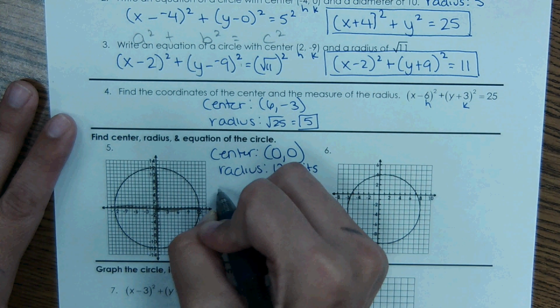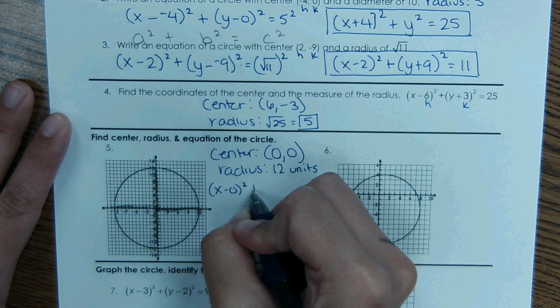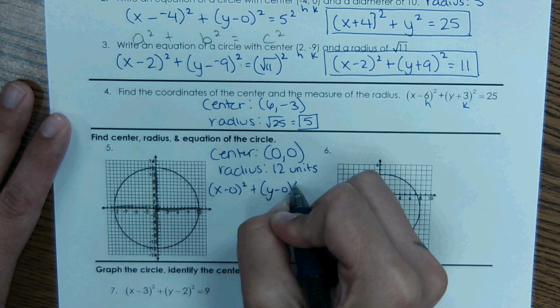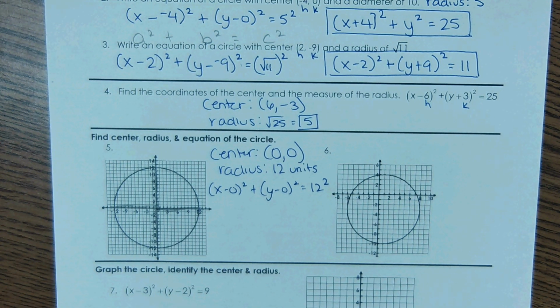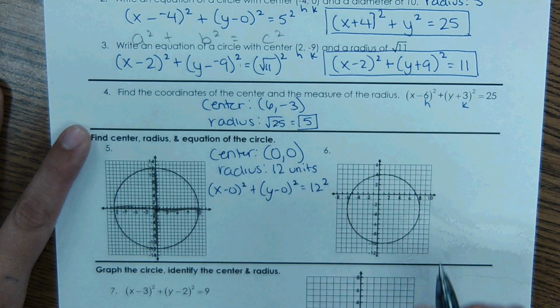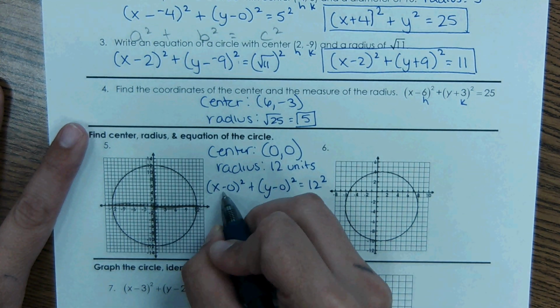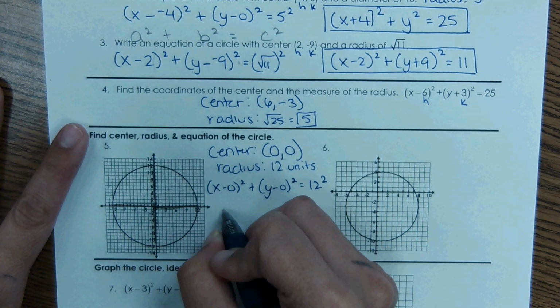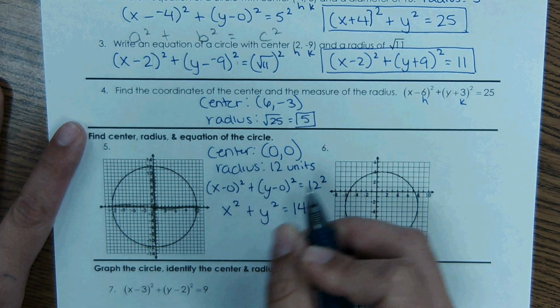And then to write this equation would just be x minus 0 squared plus y minus 0 squared equals 12 squared. X minus 0 is just x, so that would be x squared plus y squared equals 144.